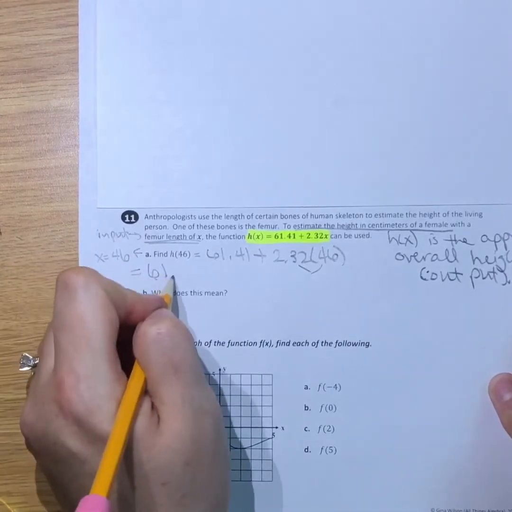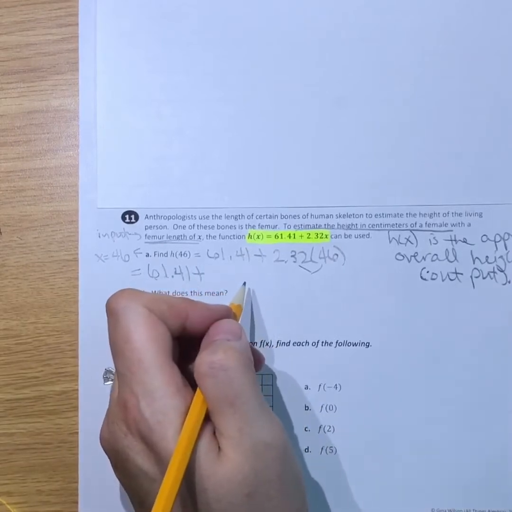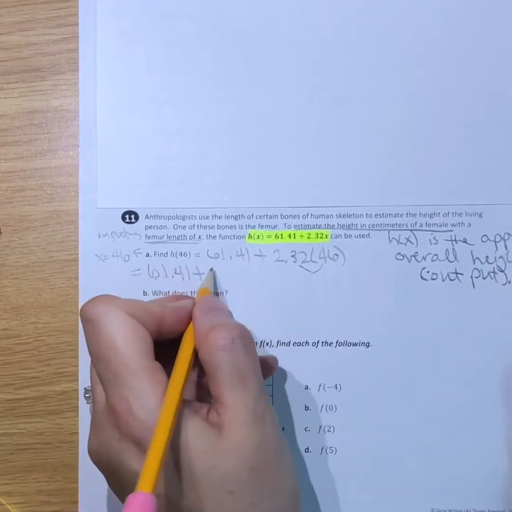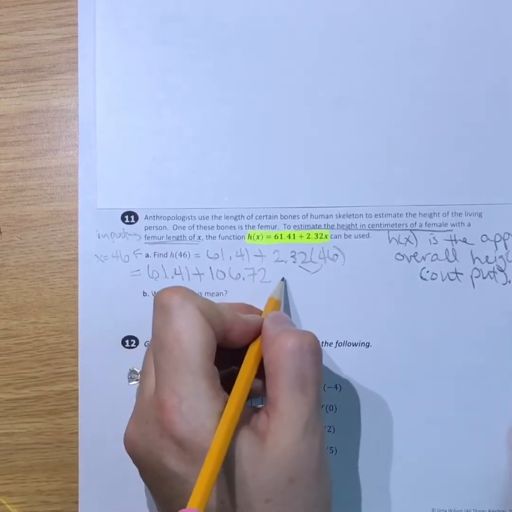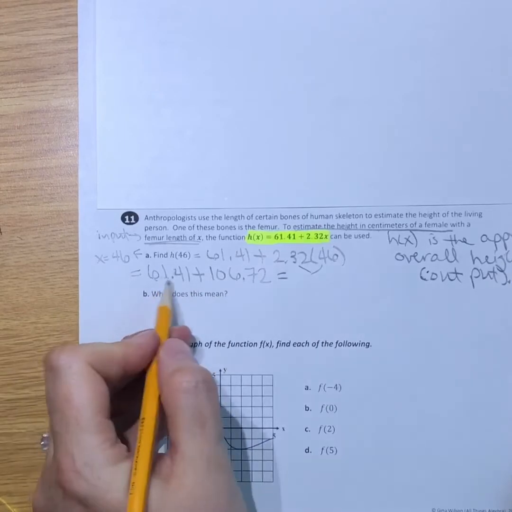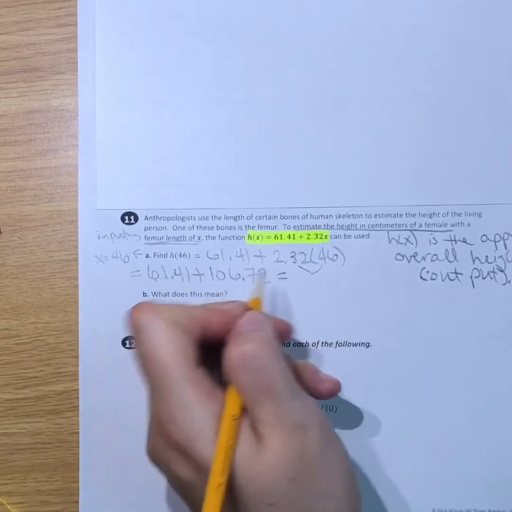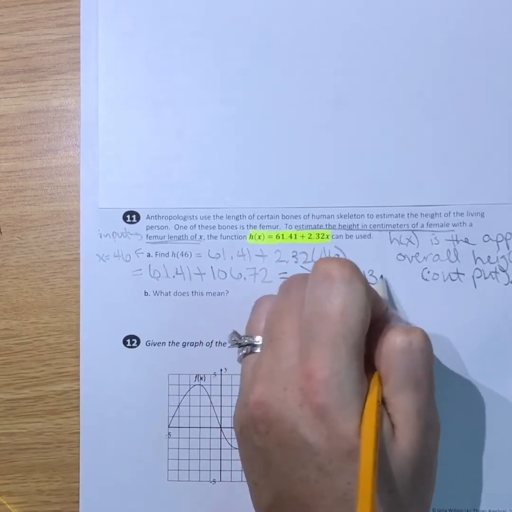So we have 61.41 plus, and if I use the calculator, I find out 2.32 times 46 is 106.72, and then I just add that, and I get 168.13 centimeters as the output.